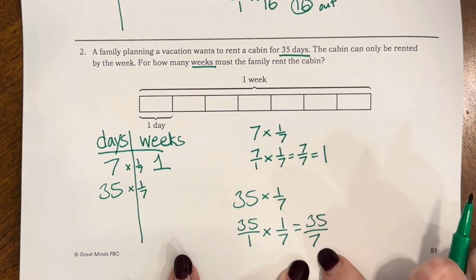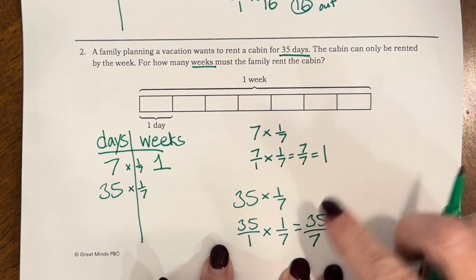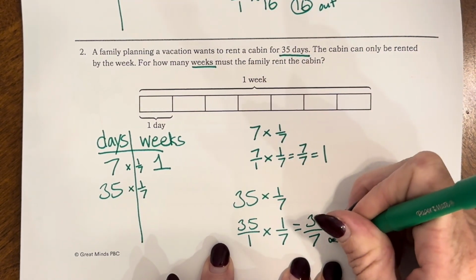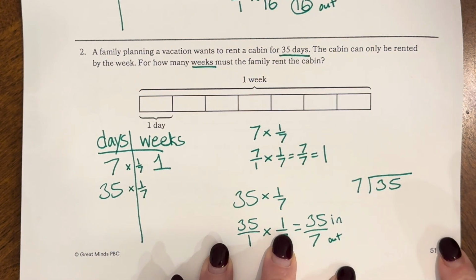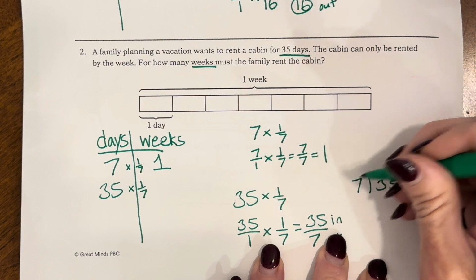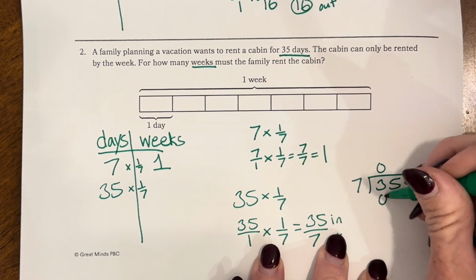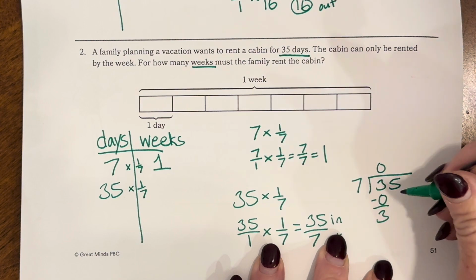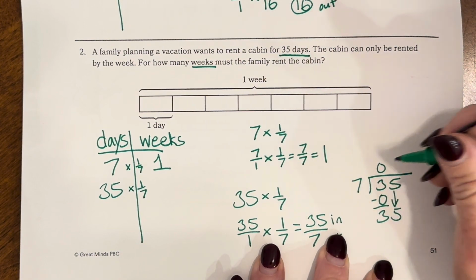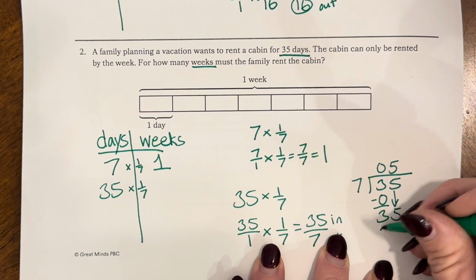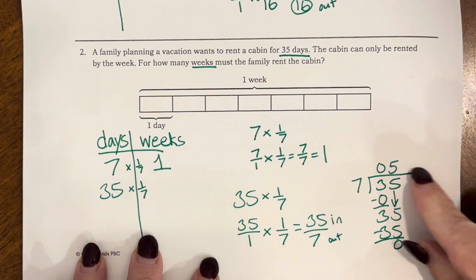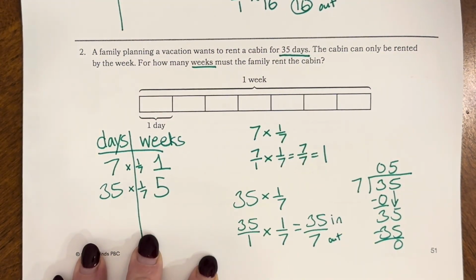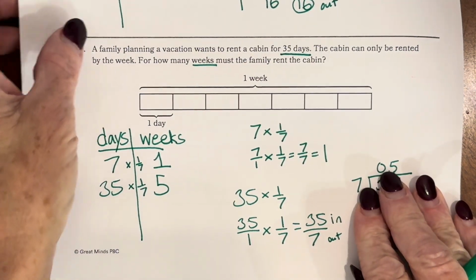And this is greater than 1 or an improper fraction. It's the same thing. So let's set this up to correct it. So we have 3 can make 0 groups of 7, and 0 groups of 7 is 0. 35 can make 5 groups of 7, and 5 groups is 35. So it is exactly 5.